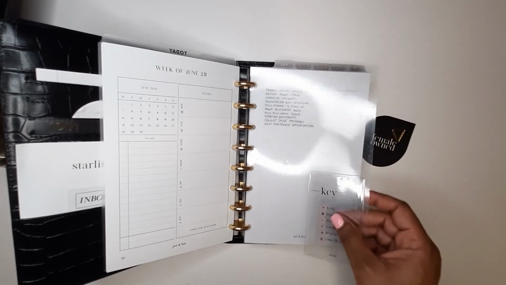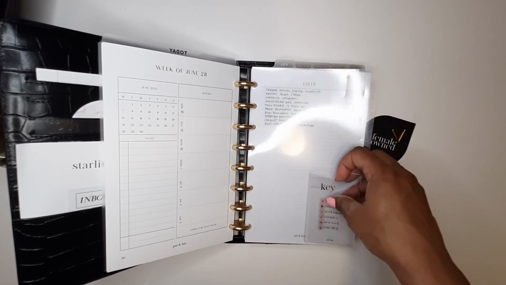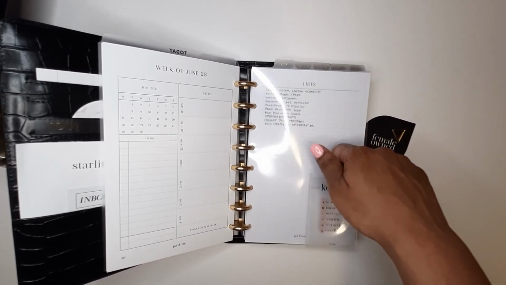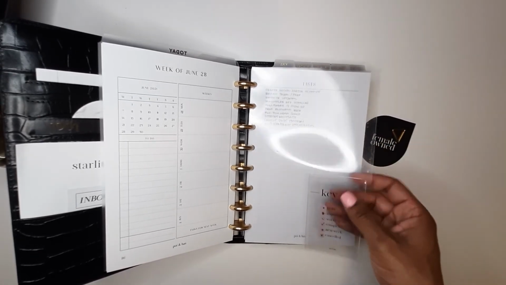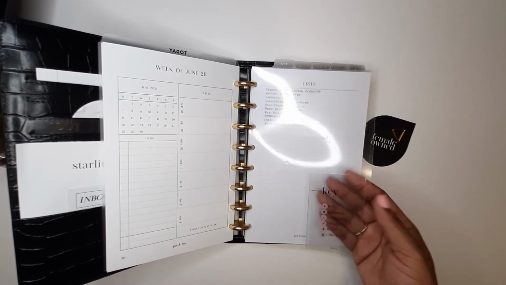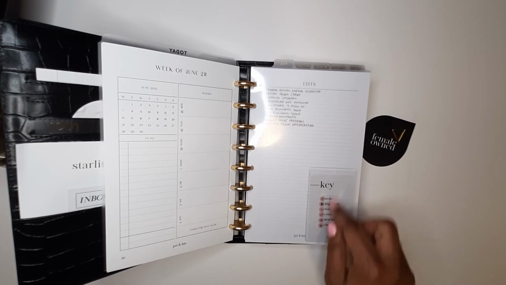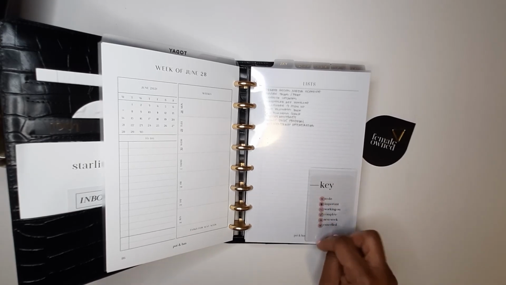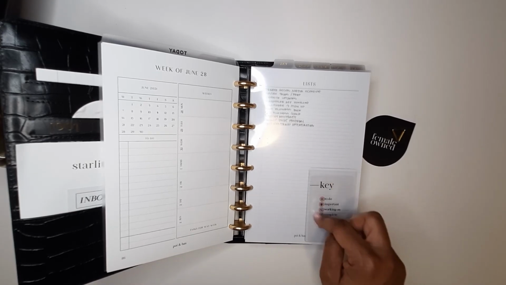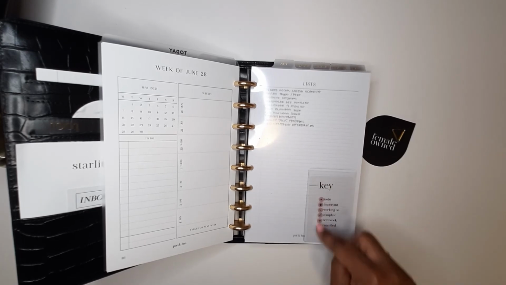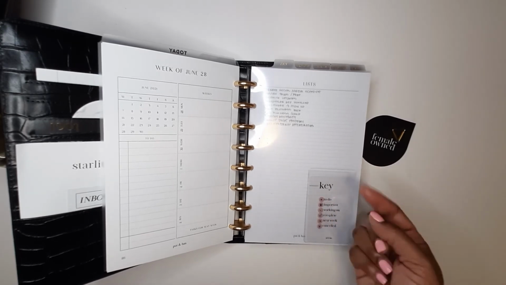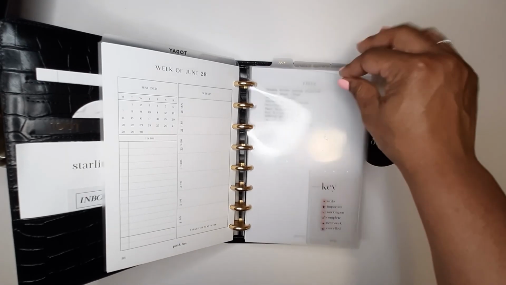So I have this acetate, and then I have just this little clear adhesive pocket on here. And inside of here, I just have a key by Poi and Han. It's like the clear card key. And then I just put a few dot stickers on here. I think these are by Cloth and Paper. And then I just put the little symbols for the key.